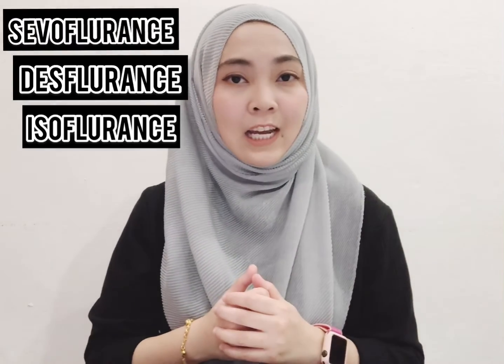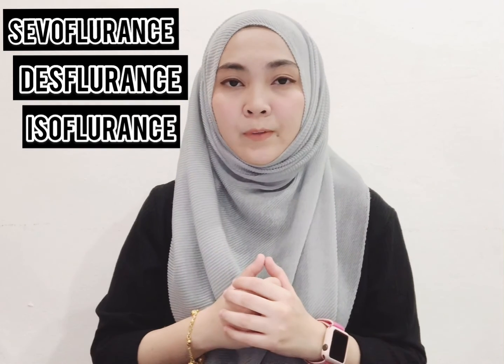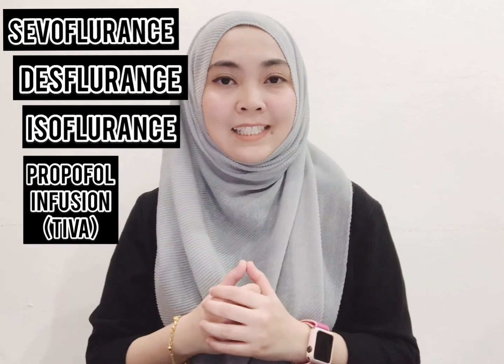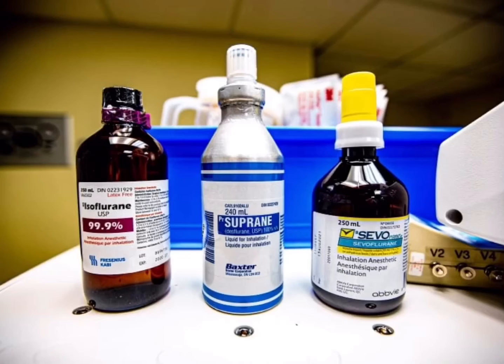So, to maintain anesthesia, we can use gases such as sevoflurane, desflurane, and isoflurane, or we can set up a propofol infusion, which is commonly called a TIVA. Talking about the gases, deciding which one to use can be quite controversial. Each one has its own advantages and disadvantages.